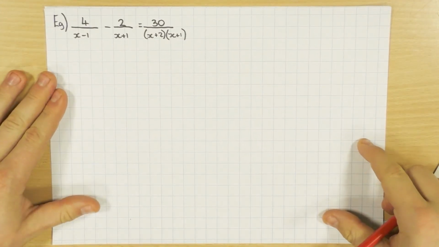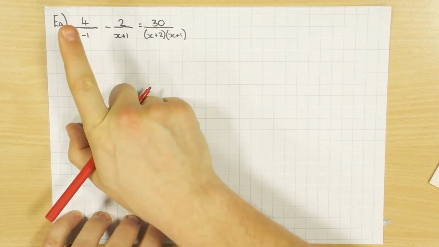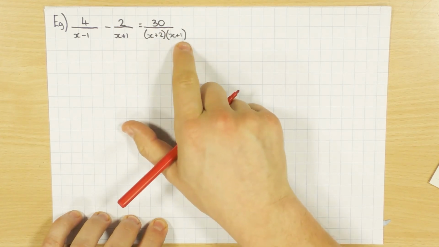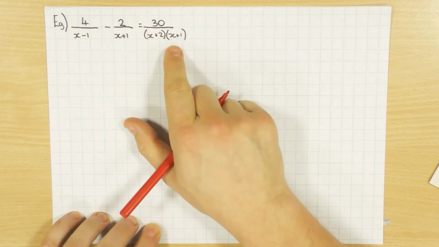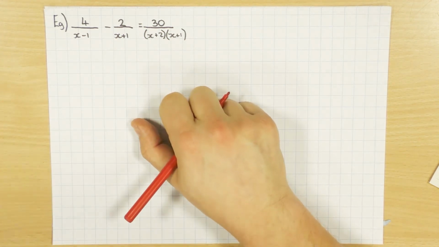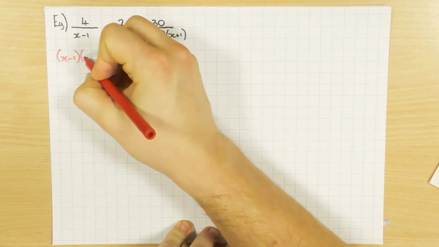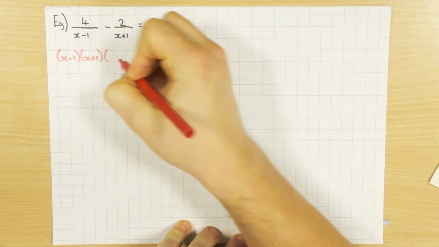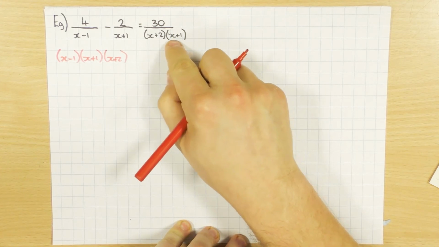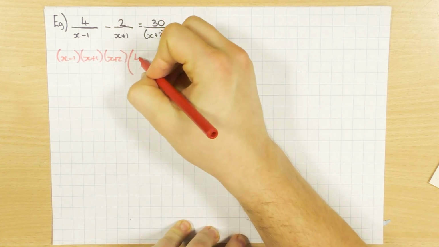In this example here, this time my denominators are x minus 1, x plus 1, and then this one here, x plus 2 and x plus 1. So I'm going to times by everything, but luckily the x plus 1 here are the same, so I only have to do it once. So let's get cracking. So x minus 1, x plus 1, and then the x plus 2. Again, just to reiterate, I don't need to worry about timesing by x plus 1 again, because I'm already doing it here.